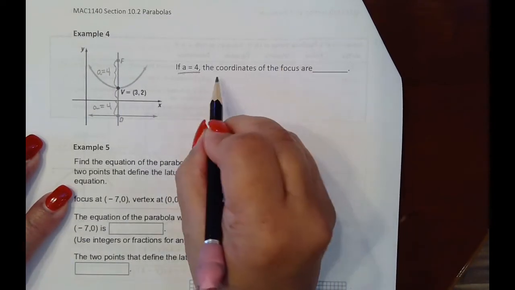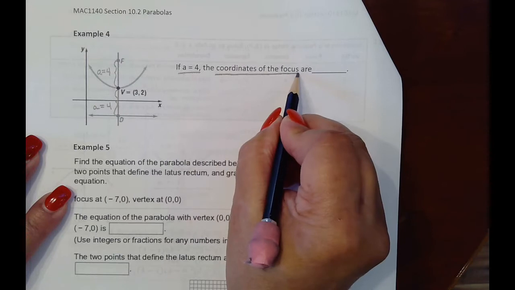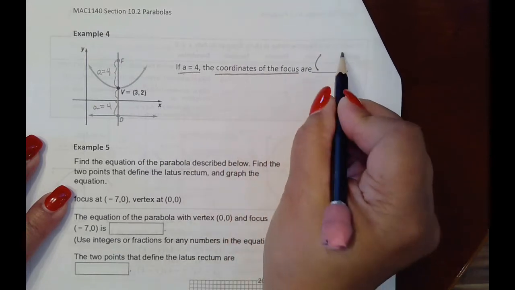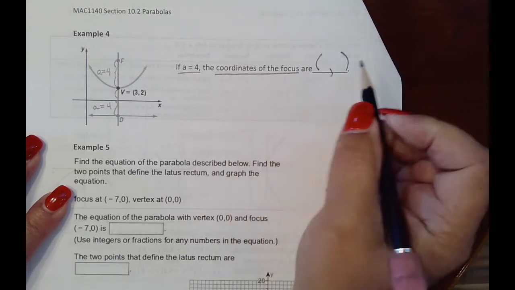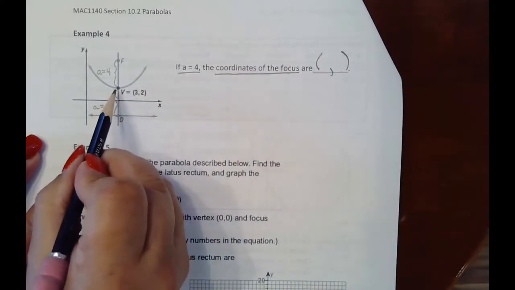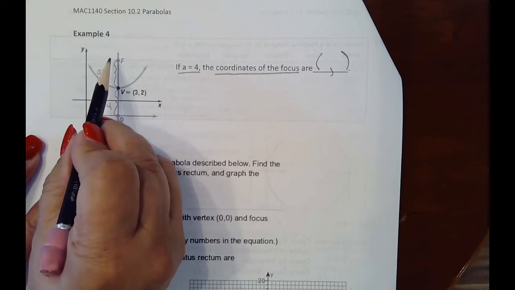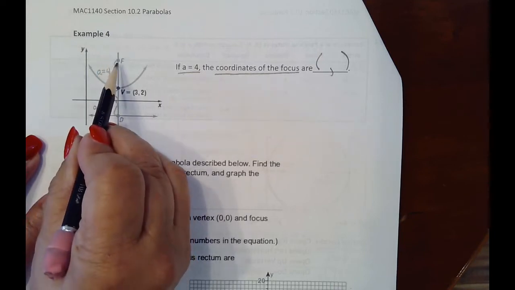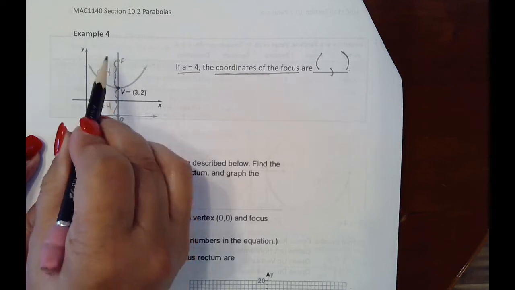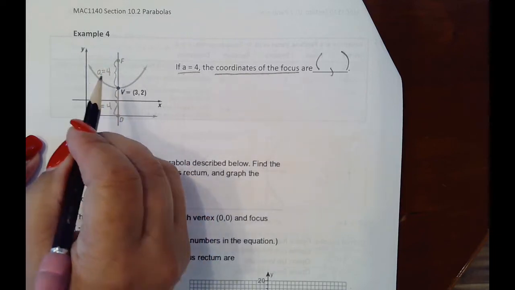They want to know, what are the coordinates of the focus? So we're going to give coordinates here. We're going to give an x and a y coordinate. Well, if the vertex right here is at 3, 2, and you're moving up from the vertex to get to the focus, that means your y coordinate is changing. Whenever you move either up or down, it's only your y coordinate.